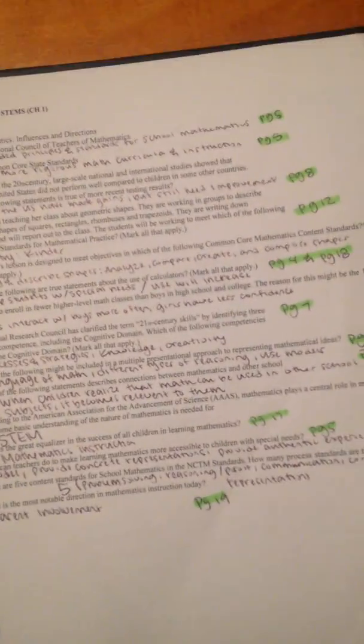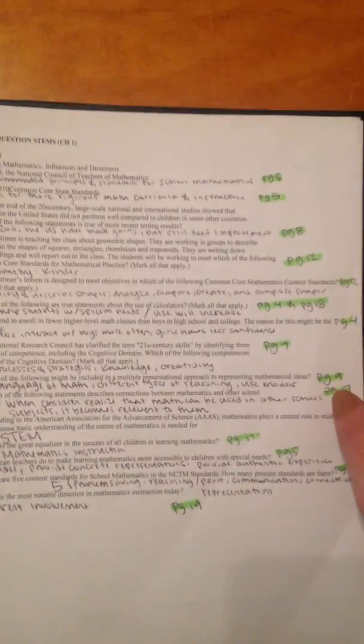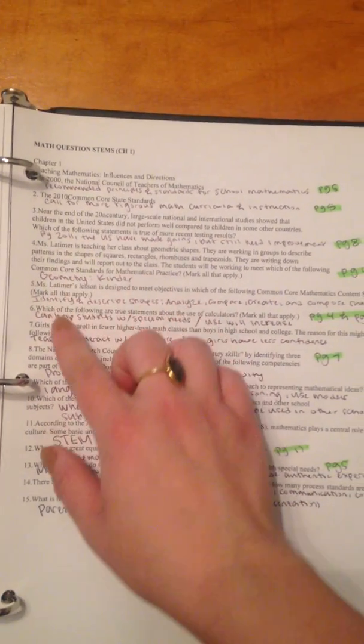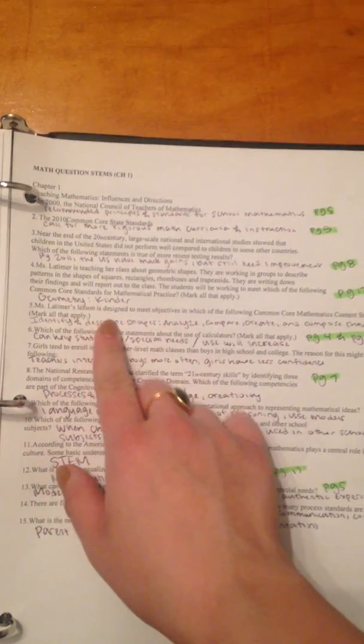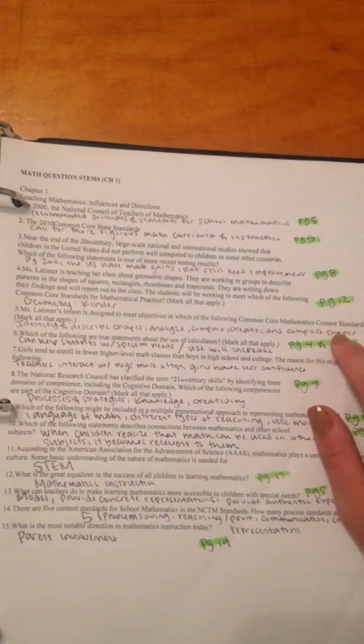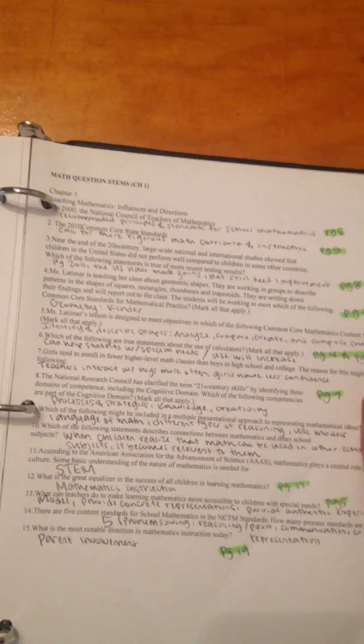And for math, here are my question stems with the page numbers. I'll just read a couple of these. Mrs. Latimer's lesson is designed to meet objectives in which of the following: Common Core mathematics content standards. And I found this on page 12.